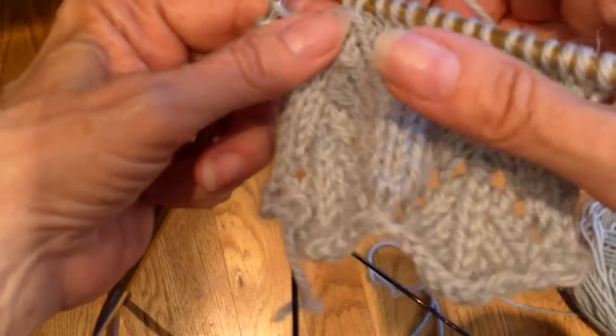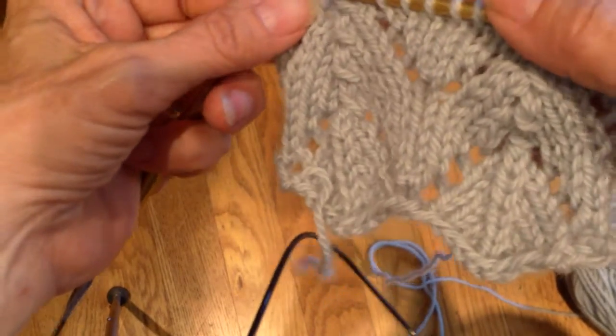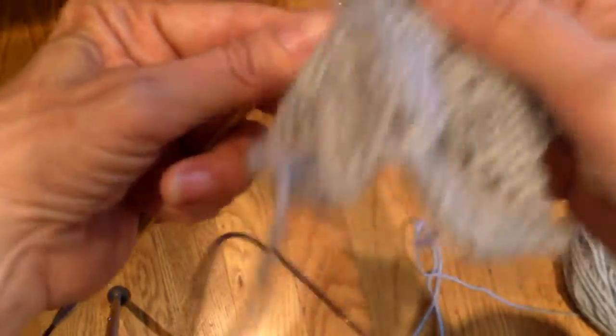I bring the yarn forward. Now, if I'm on the wrong side, I bring the yarn to the back. It just depends on how you do it. Now I'll work to the end of this row.